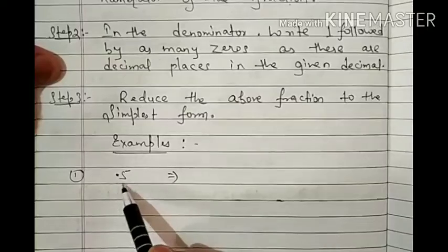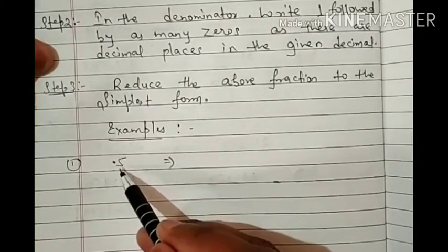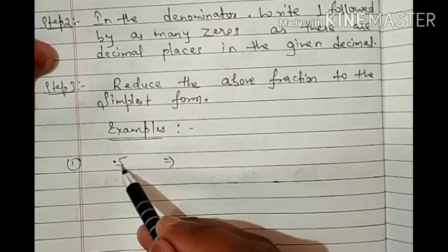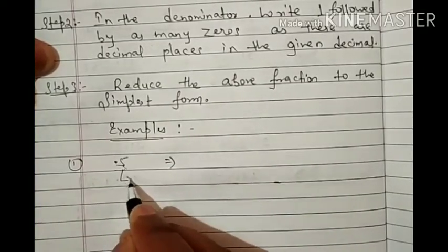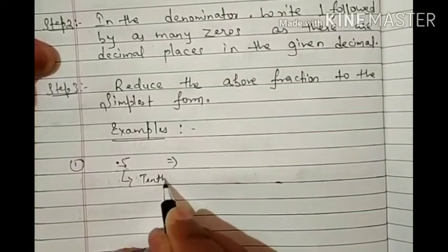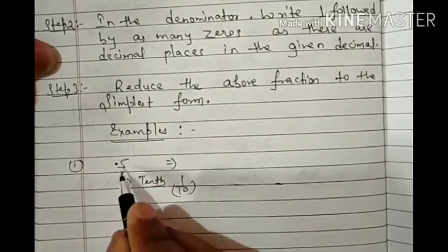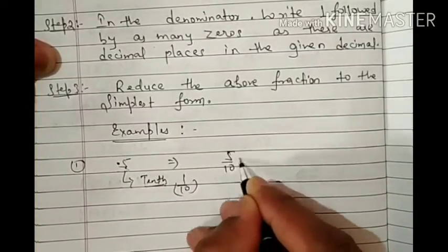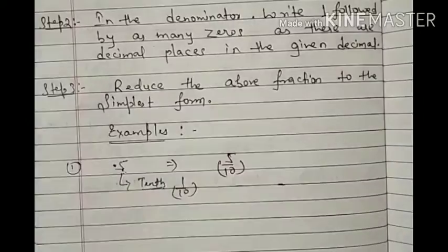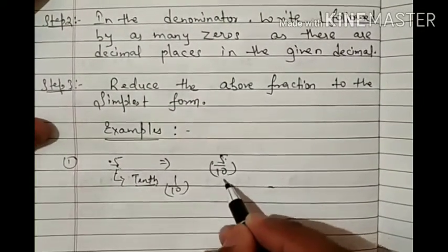In 0.5, the 5 is on the right side of the decimal point, so we have 1 decimal place. It is in the tenths place, and tenths means 1 by 10. In the numerator we have 5, so we can write 5 by 10. So 0.5 can be written as 5 by 10.